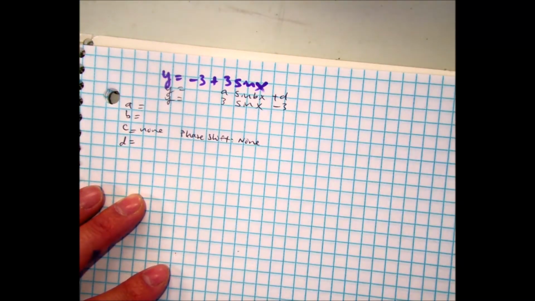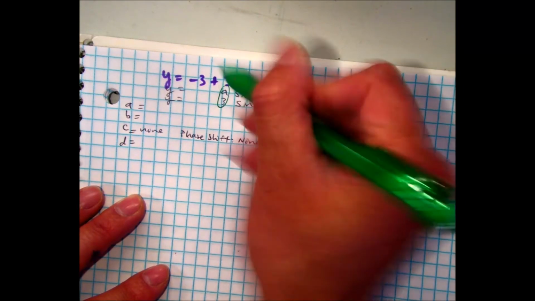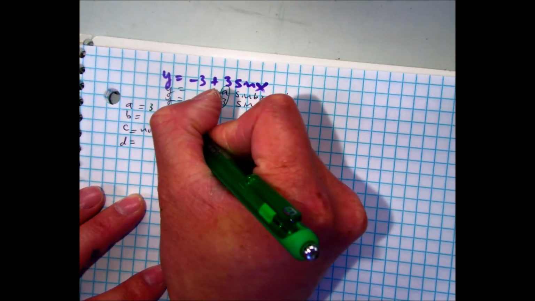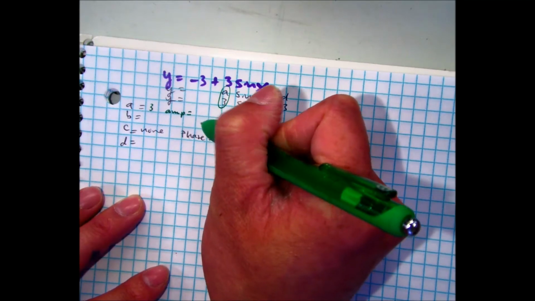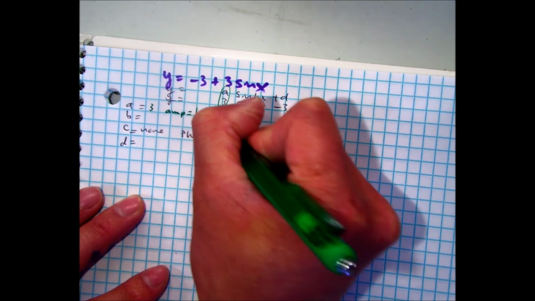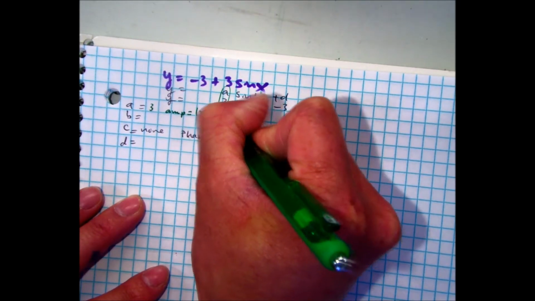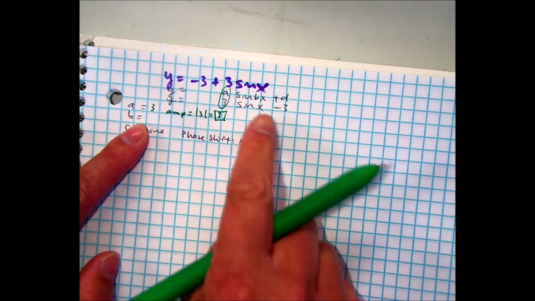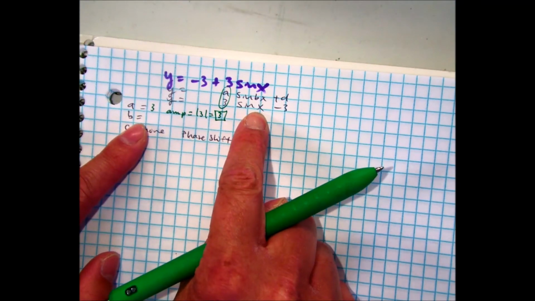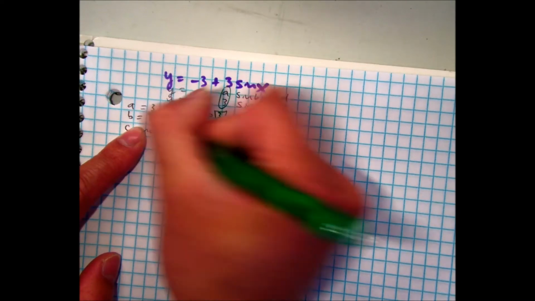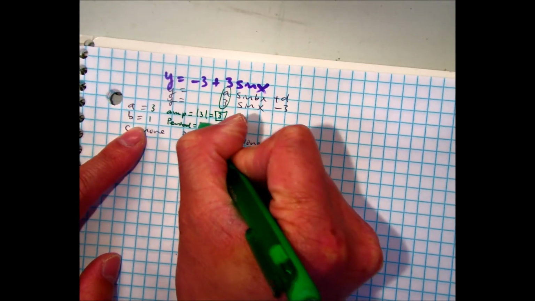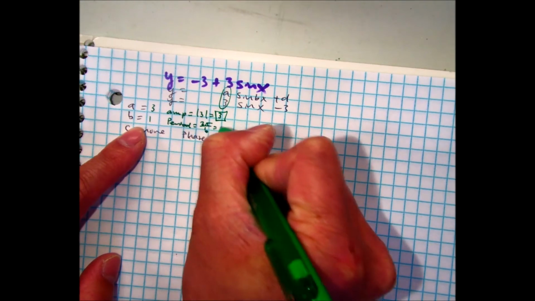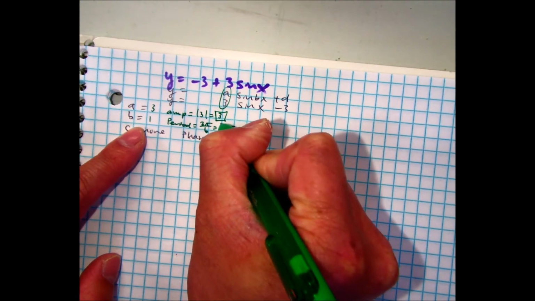So here you can see that our A value is 3, which means our amplitude is what, class? It's a +3. Our B value is 1. So that means our period is 2 pi over B, which is just 2 pi.